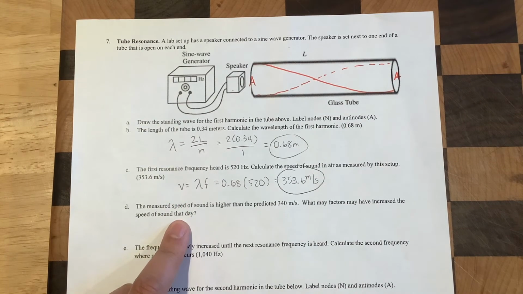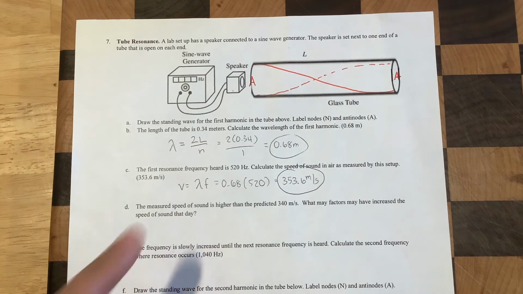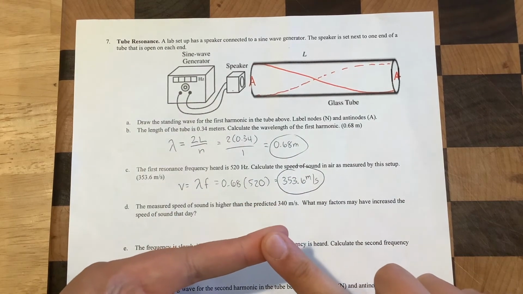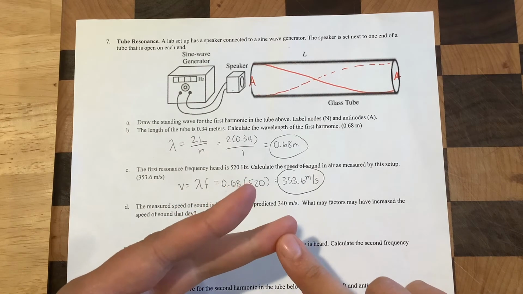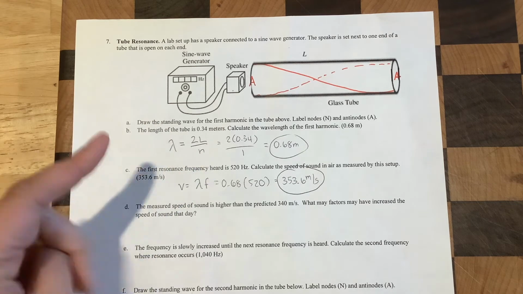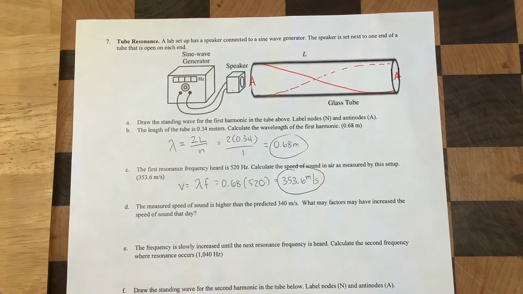This speed is higher than predicted. It's higher than 340. This could be because the air is hot. This could be because, I don't know, maybe I let a helium balloon go in the room. Who knows, right? The speed of sound depends on the gas that it goes through. So if it's not quite air, then its speed would change. Most likely this has to do with temperature and humidity. If we change those factors of the medium, you change the speed.